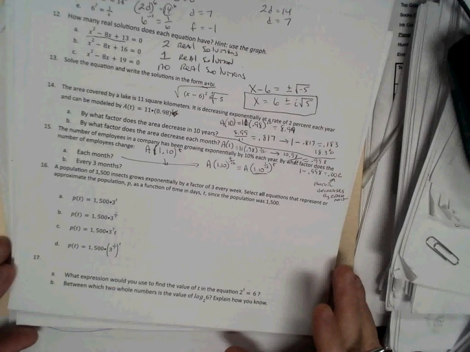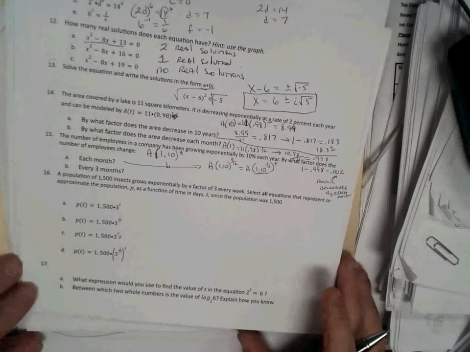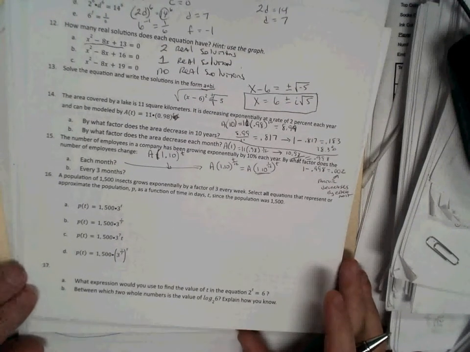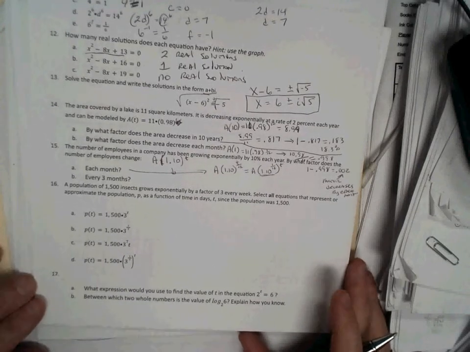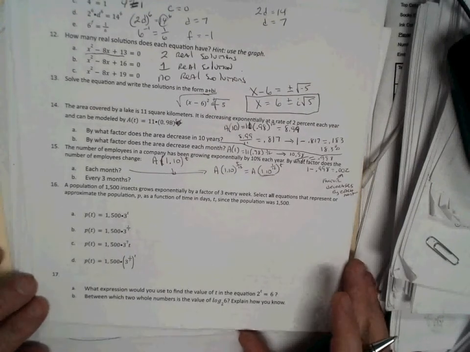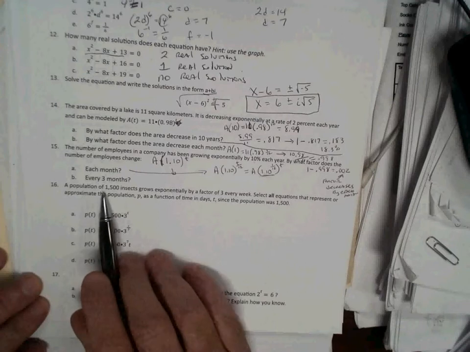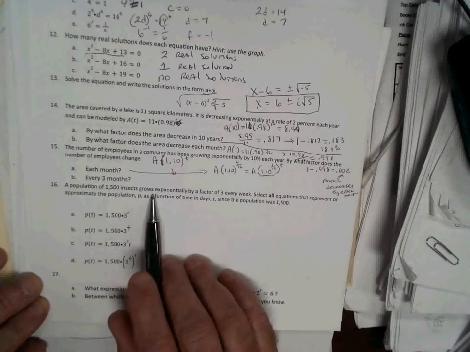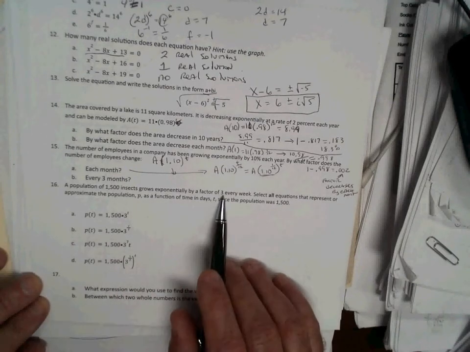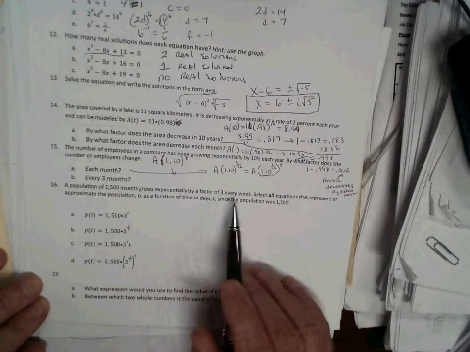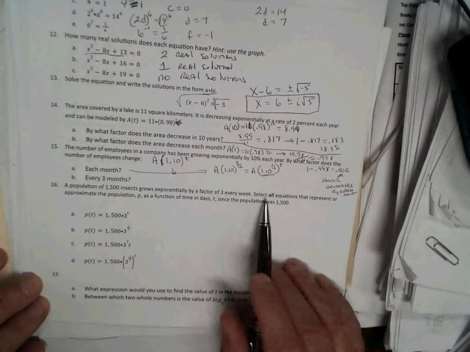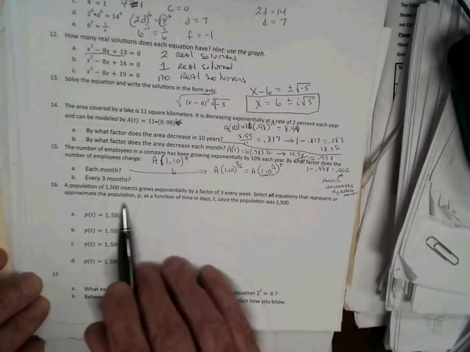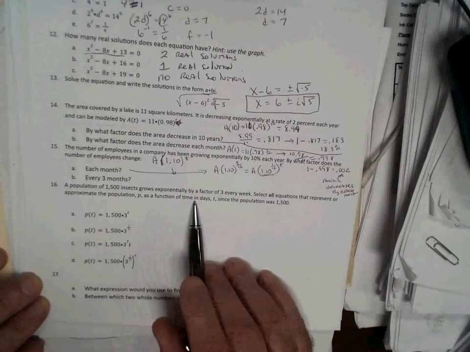Let's continue looking at problems from the Algebra 2 review, semester test review. Number 16, we have a population of 1,500 insects that grows exponentially by a factor of 3 each week. It means multiply by 3 each week. Select all equations that represent or approximate the population P as a function of time in days.